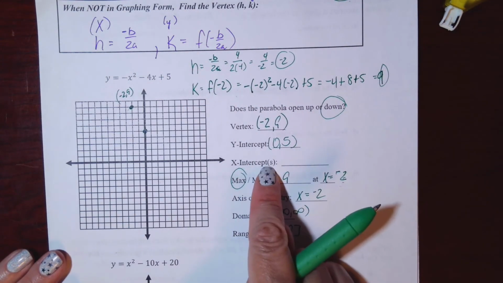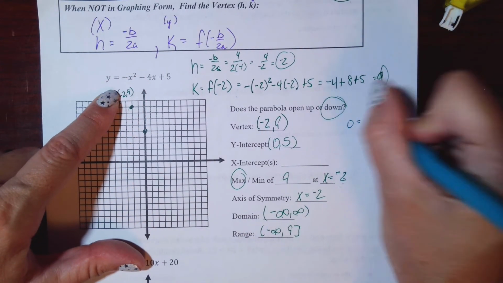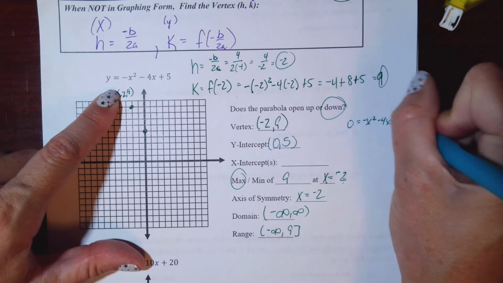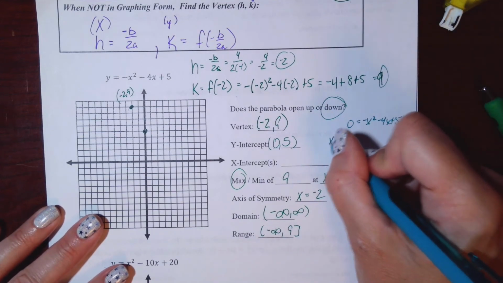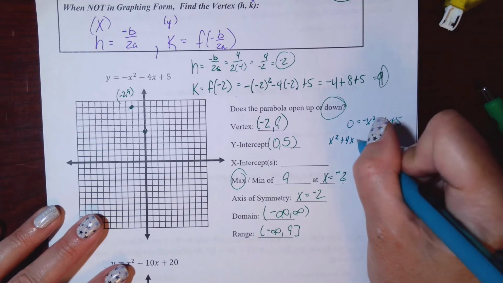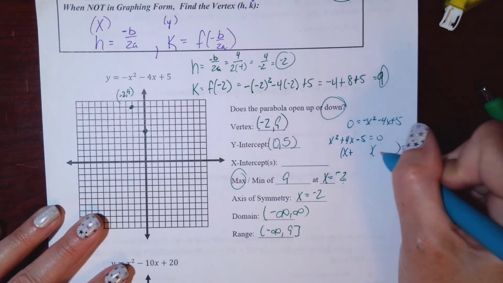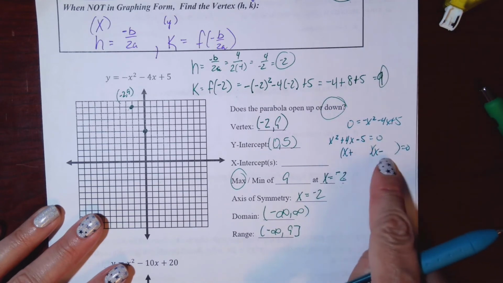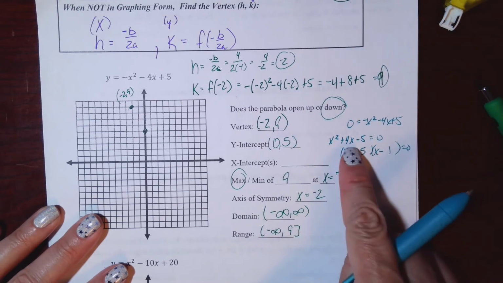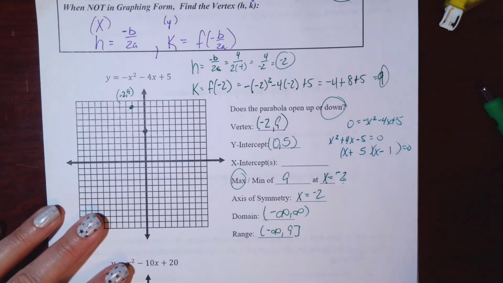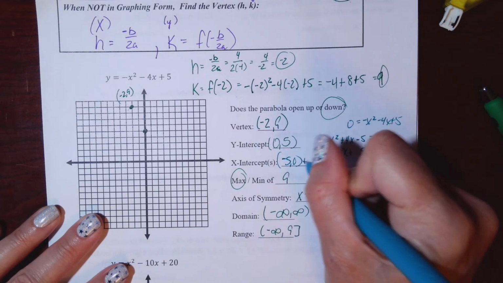X-intercepts happen where y is equal to 0. So let's say, okay, y equals 0. I've got negative x squared minus 4x plus 5. I don't want to try to factor that with that negative x squared. So I'm going to move everything to the other side. They change signs. That becomes x squared plus 4x minus 5 equals 0. That's factorable. 5 is prime, and this negative 5 means my signs are different. I can do 5 and 1. So a positive 5 and negative 1 gets me a positive 4 there and a negative 5 there.